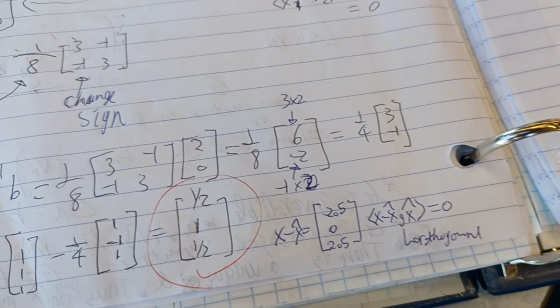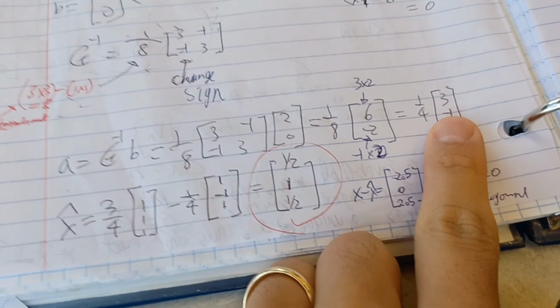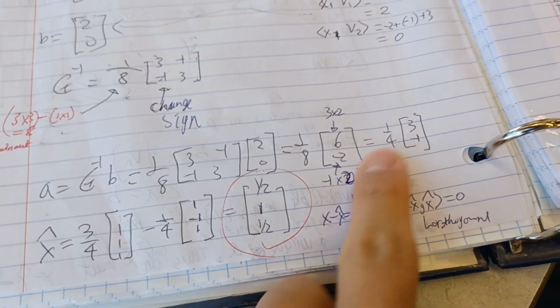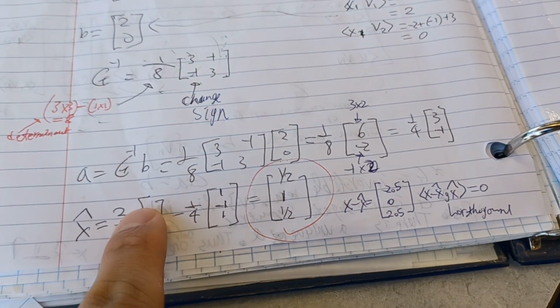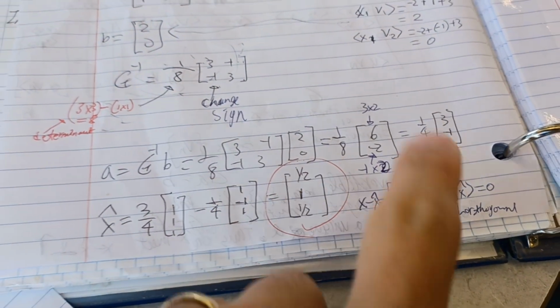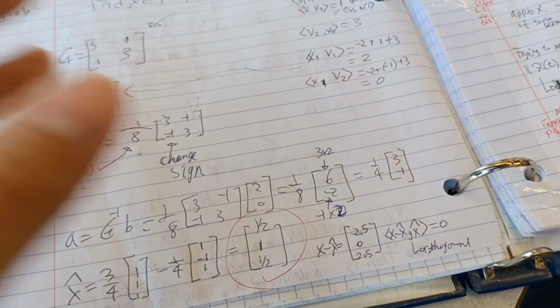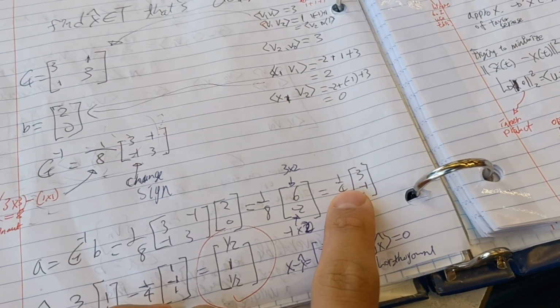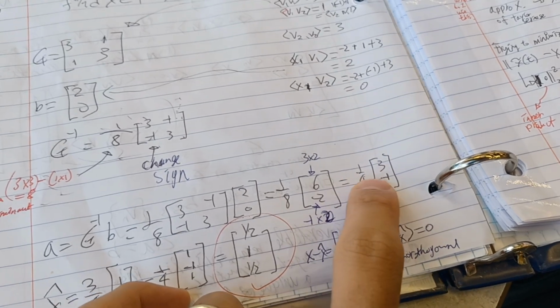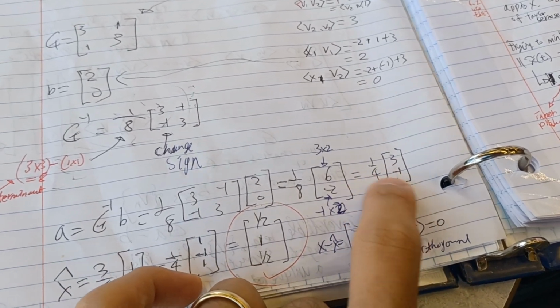So in this case, we know that the final answer x hat is a1 times v1 plus a2 times v2 plus up to an times vn. So a1 is 3/4, and a2 is negative 1/4.